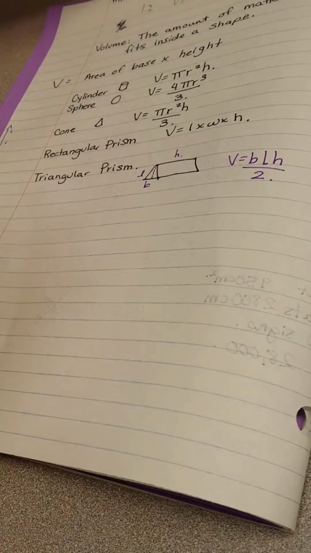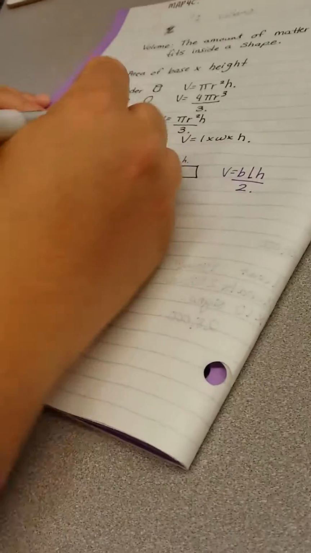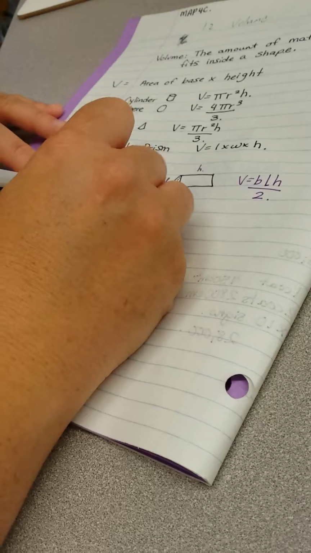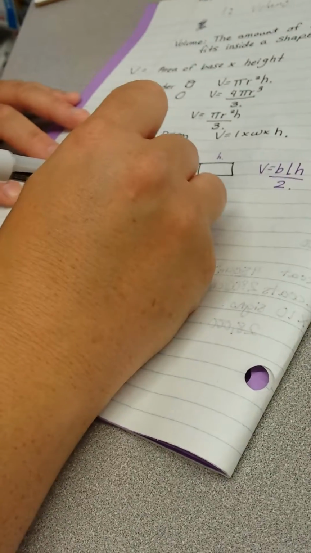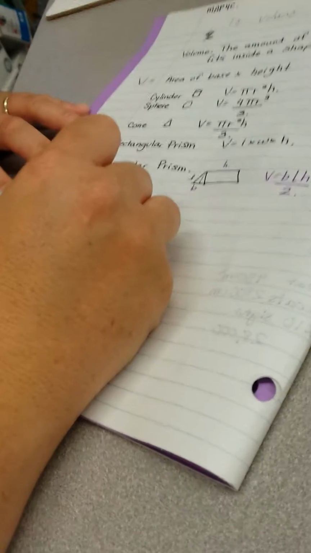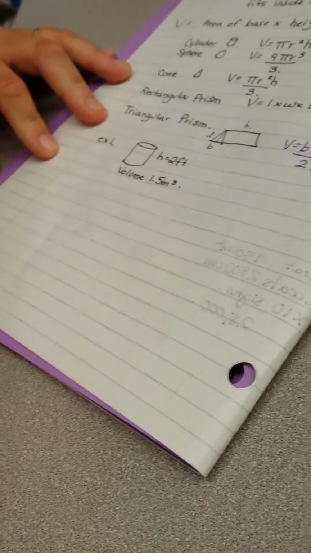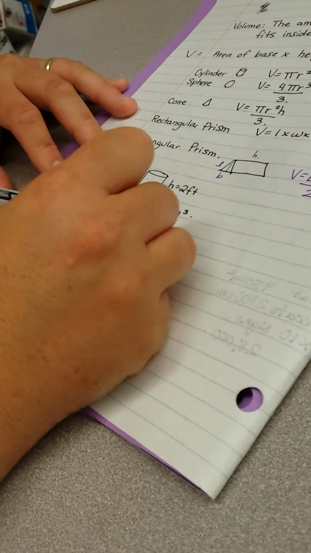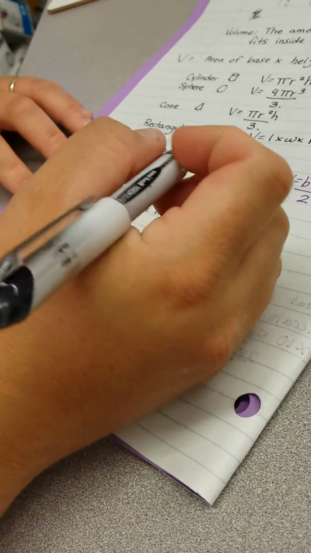Okay, so we will do one example, and then we'll give you some practice problems. Example 1: we've got a cylinder here. The height is equal to 2 feet, and we know the volume is 1.5 cubic meters. It's going to ask you, what is the diameter to the nearest centimeter? Since this is grade 12, you're going to sometimes have to rearrange formulas.